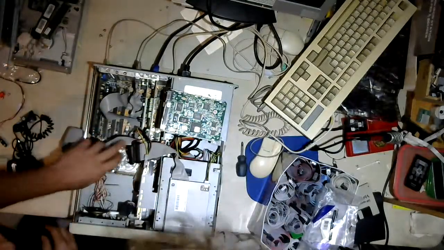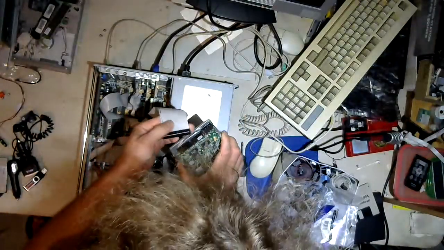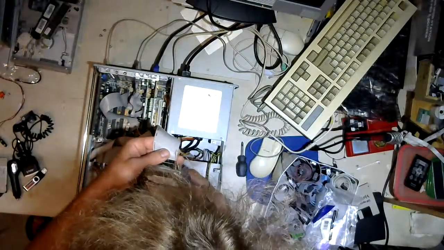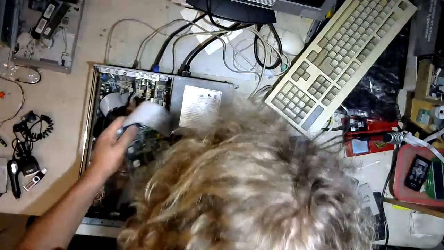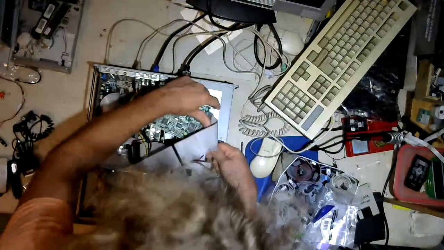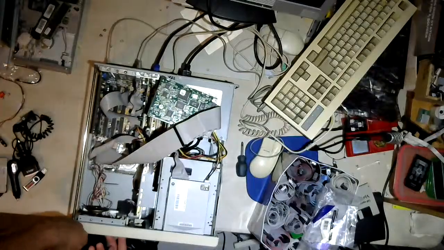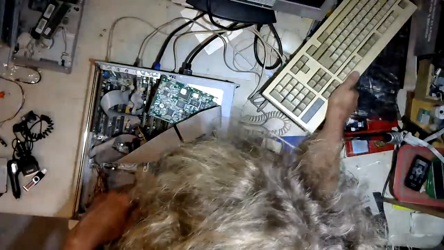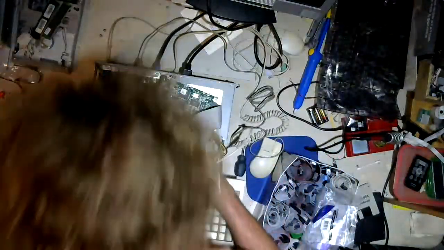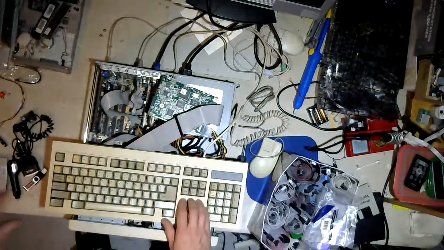Okay. Plug that in there, and hopefully I have another Molex connector for it. Okay, fire this up. Second hard drive is turning on, which is good.